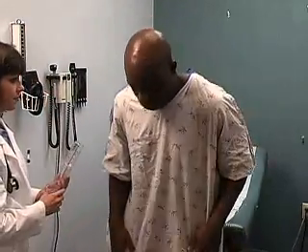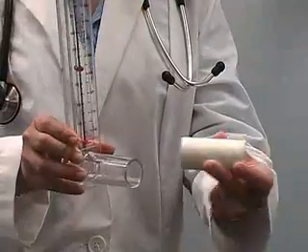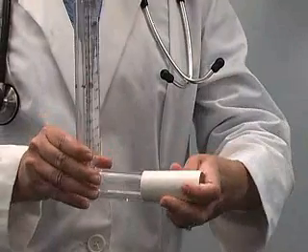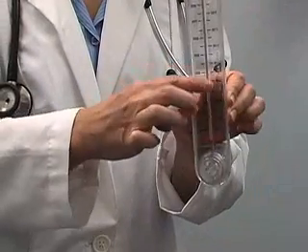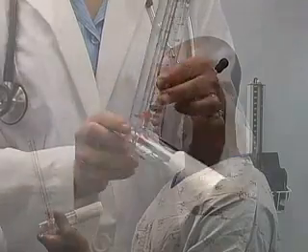The peak flow monitor is a simple tool used to measure the patient's forced expiratory volume in 1 second, or FEV1. Always use a clean mouthpiece for each patient. Recalibrate down to 0 before each use. Have the patient stand up.